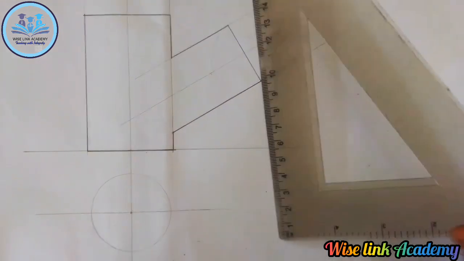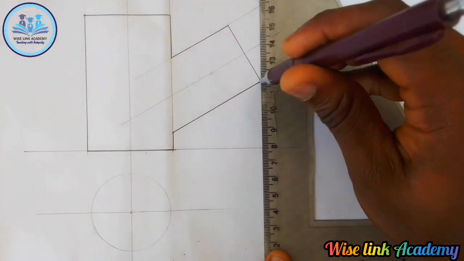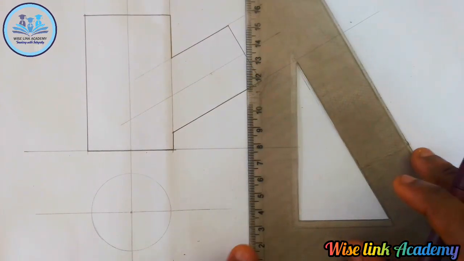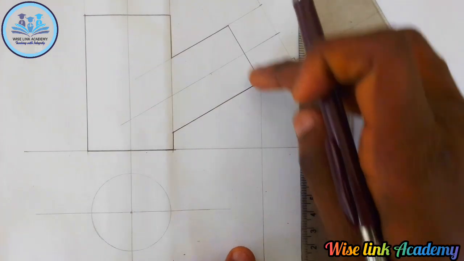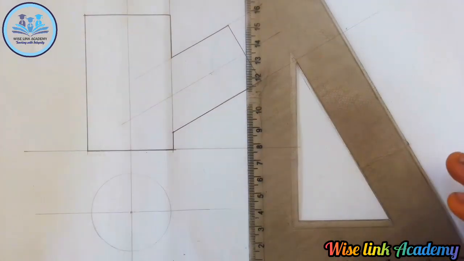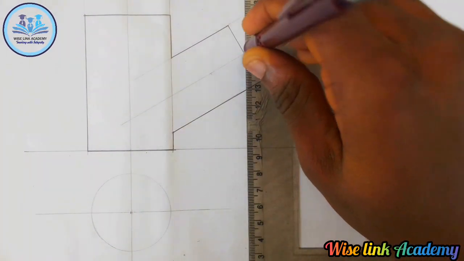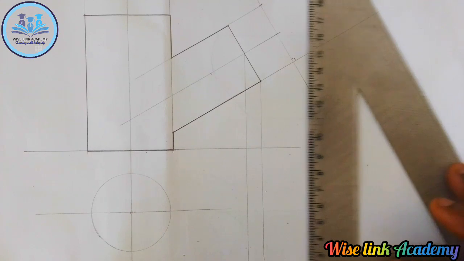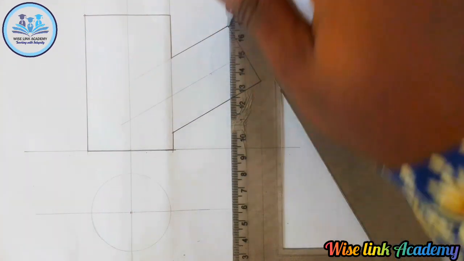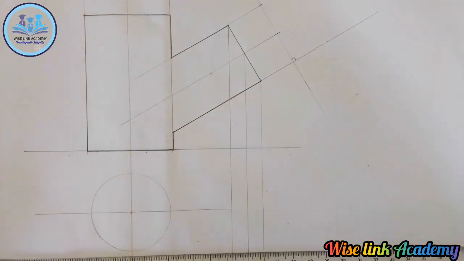Next up, I will take my set square this way. As you can see, I'll project this line downward. I'll come here. This is my center. From here to here is 40. This is my center point here. I'll take it from that center point and project it downward. I'll take this one too, from this point downward, making sure my middle line is cutting through.